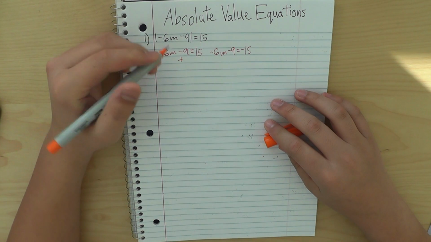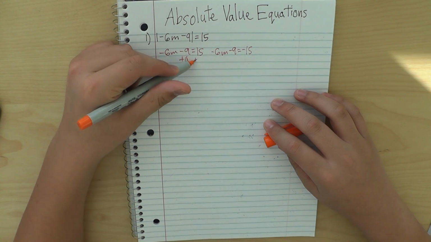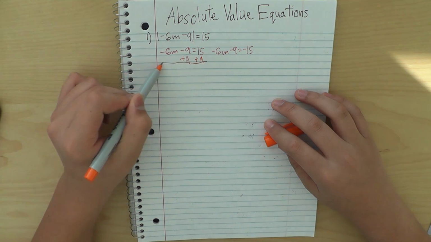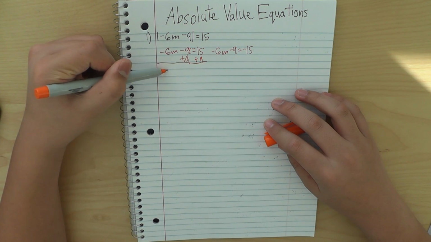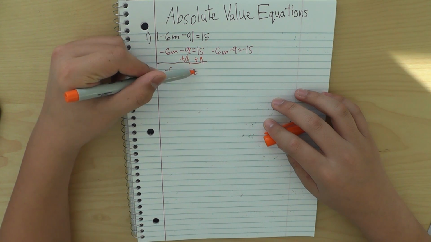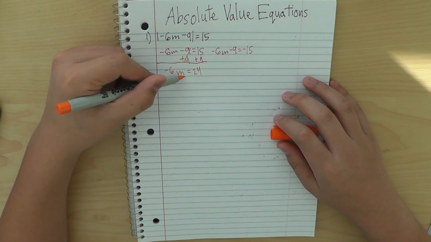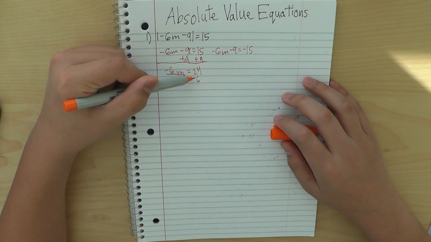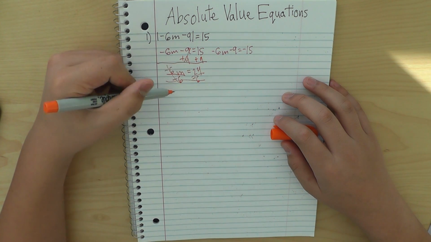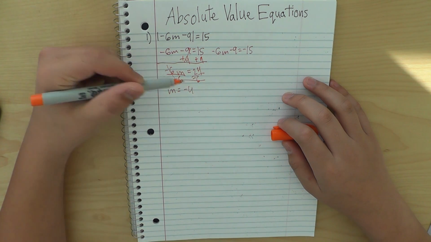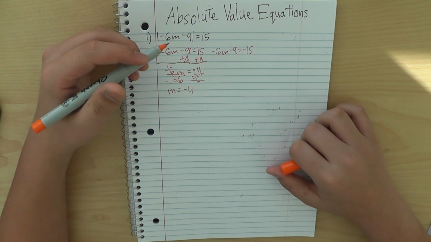So add 9 to both sides. Negative 6m equals 24. Divide both sides by negative 6. Then we get m is equal to negative 4. So that's our first one.